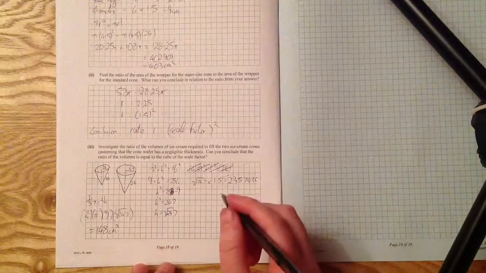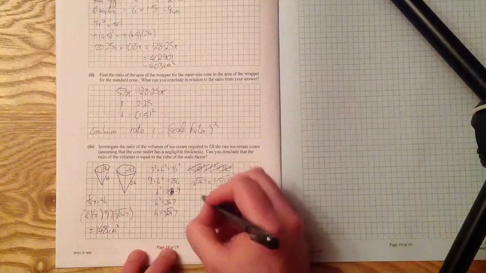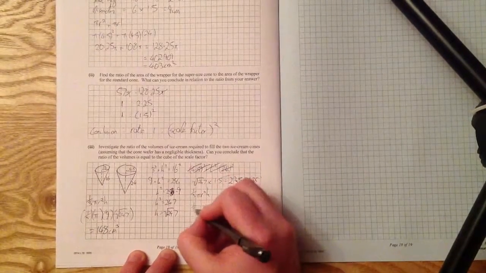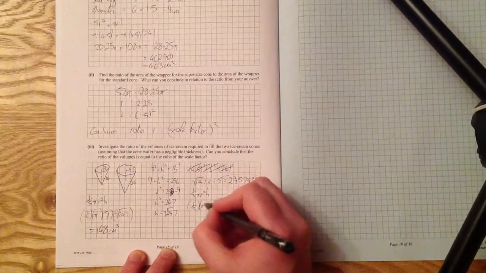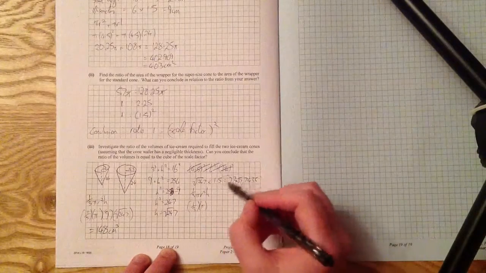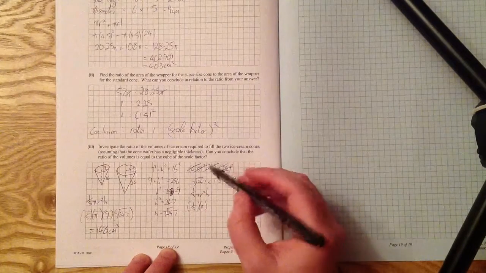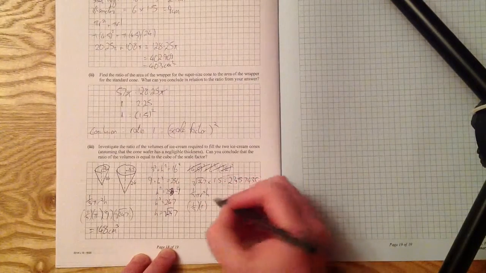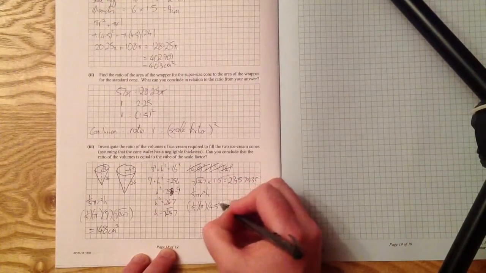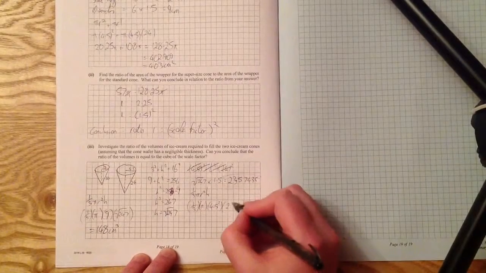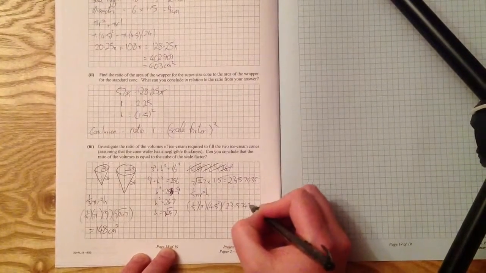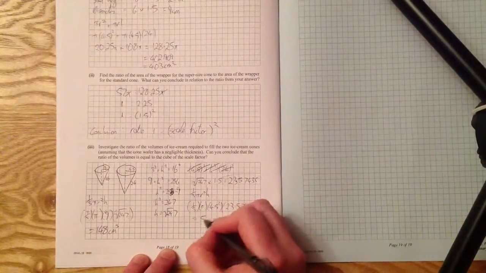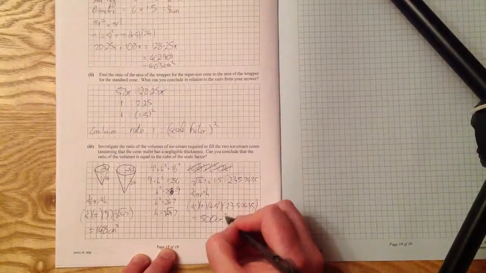So what we're going to do then is sub it into the same formula, a third pi r squared h, which is going to be a third multiplied by pi multiplied by, not 9, the radius squared, which is 4.5 squared, multiplied by the height, 23.57435. When you multiply that all out, you approximately get 500 centimeters cubed.